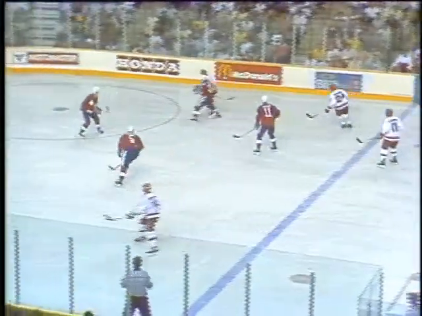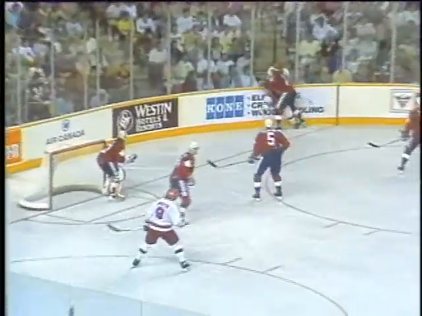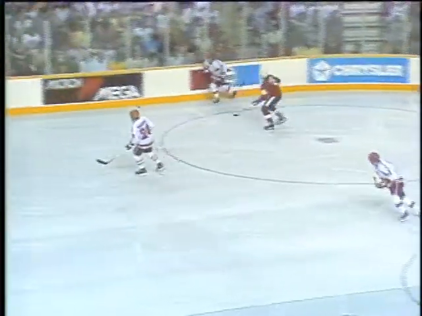Krutov. Back for Fetisov. That's Gartner back-checking, takes Fetisov out, and Messier beating to Glenn Anderson. Into center ice to Hartsburg. Hartsburg fires it in. Shot away. Krutov trying to get it, pokes it to Makarov.